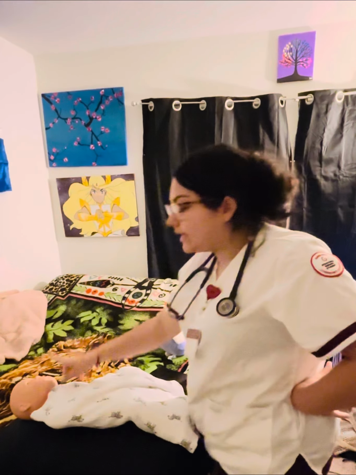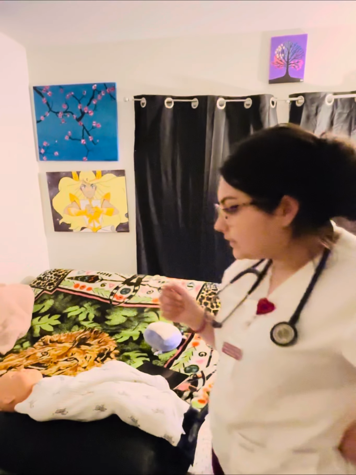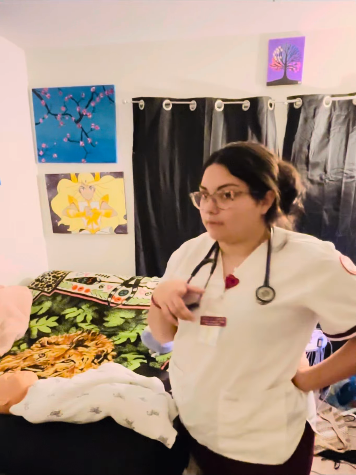I will assess sucking and swallowing when the baby is feeding. However, for this purpose, I will just put my finger here and the baby will be sucking, and swallowing is intact. Noted during mom's feed as well.